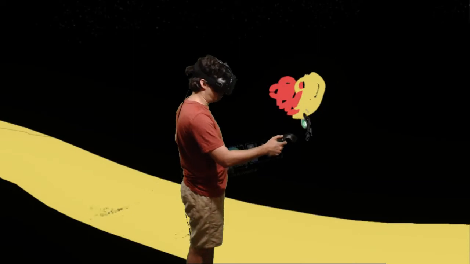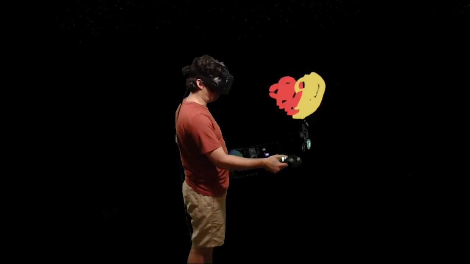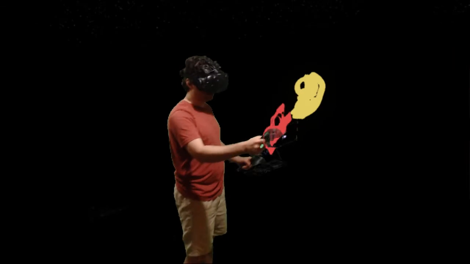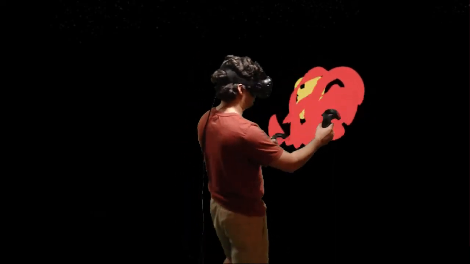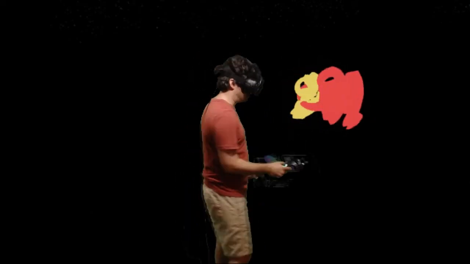And I can even grab one of these molecules, make it as big as I want, turn it around, and we can see it in all different directions. Now this is just a very abstract demonstration.